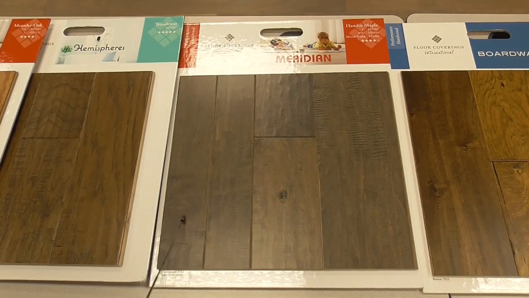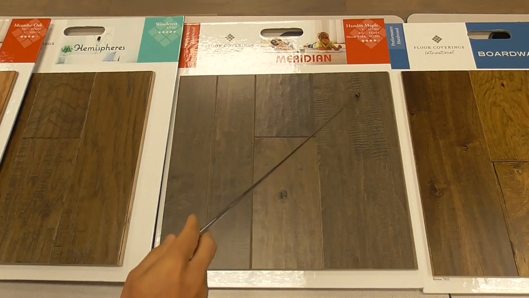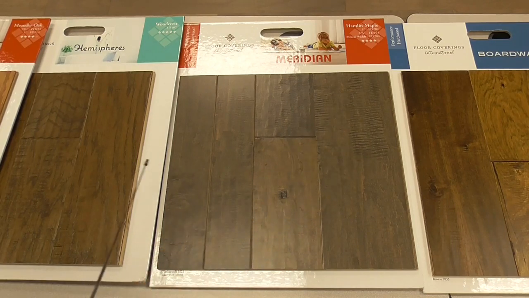Even knots tend to disappear a little bit in the staining, and this board in particular has some rough saw marks in it. It's part of the visual of the board. But notice there is a dark knot here, but even here, this graining, you can see it, but it's much more subtle than what you would see in the hickory board or in the oak board.